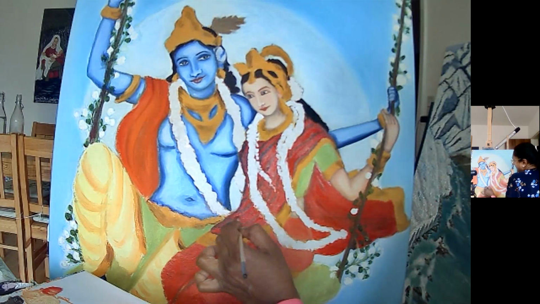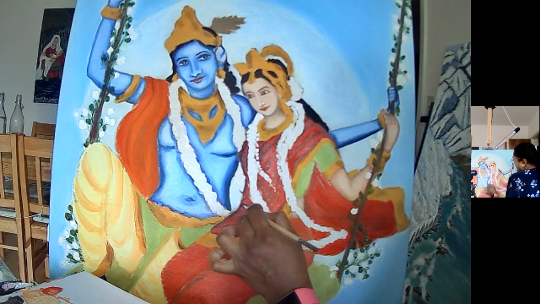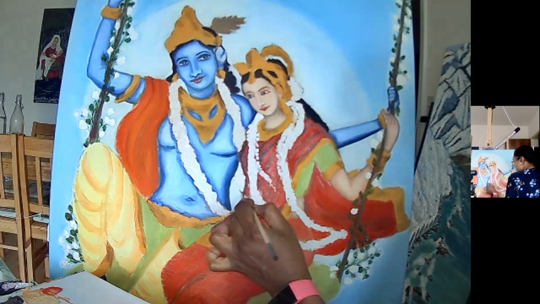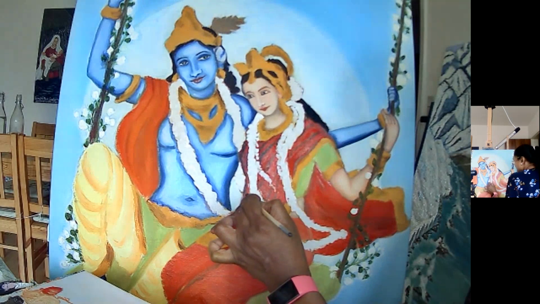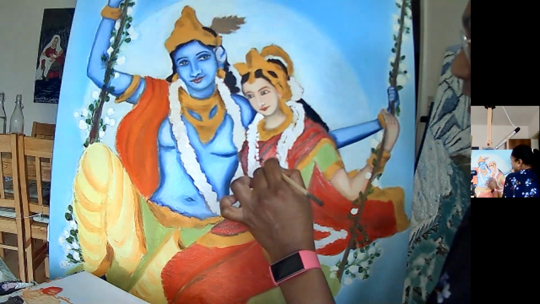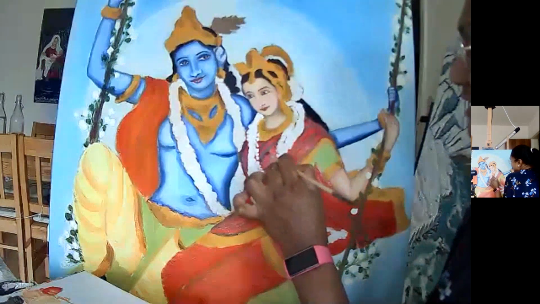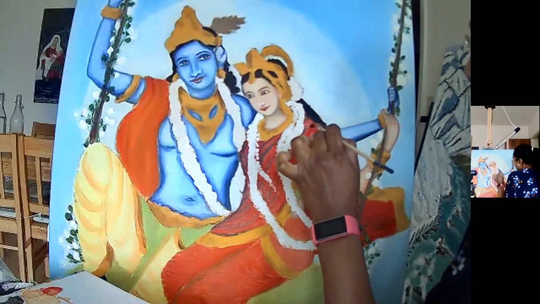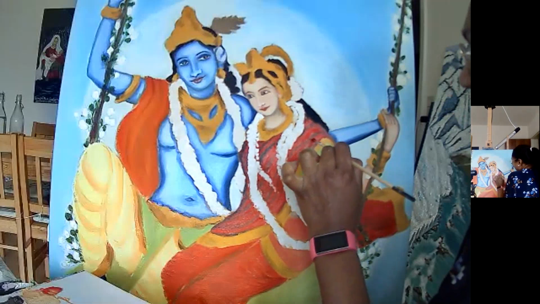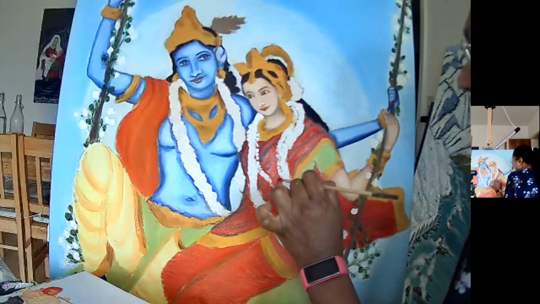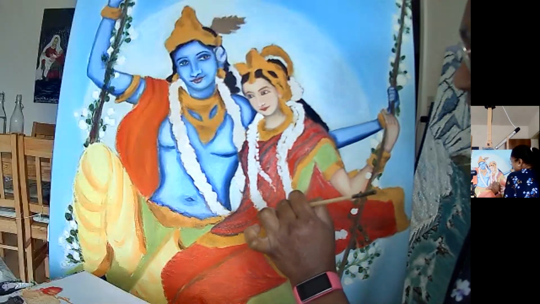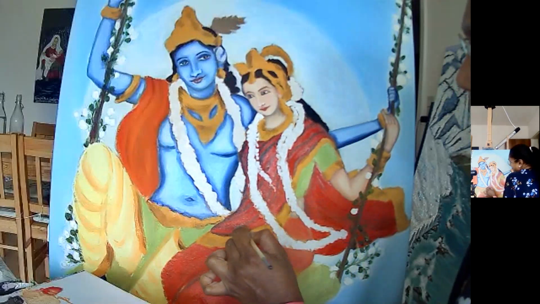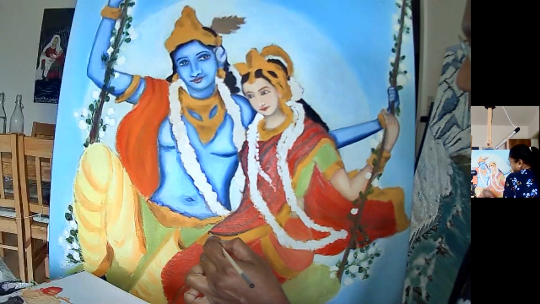Blend the color in. Do not worry about the red going wrong here. We will have another layer also to do on this if you want. You can do so many layers to this. It's just that we are going to give that effect of cloth being folded nicely, crumbled maybe here and there. Blend it in here.